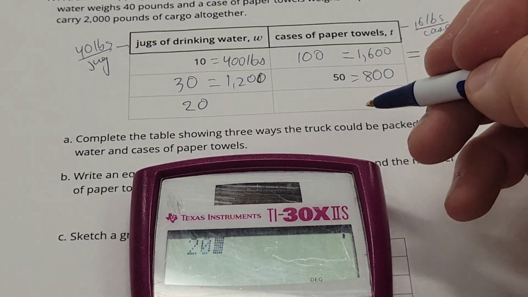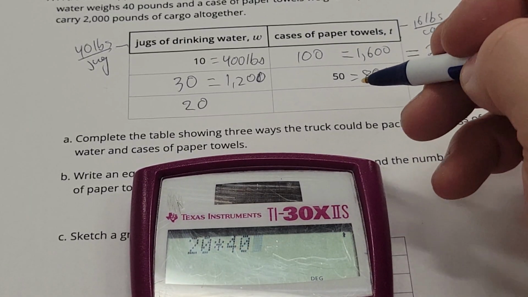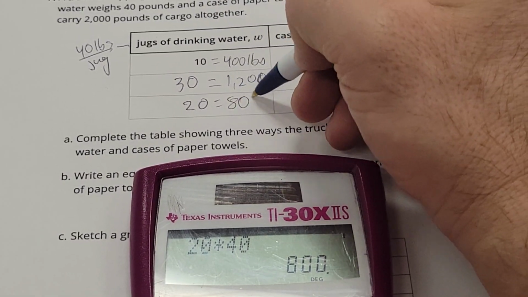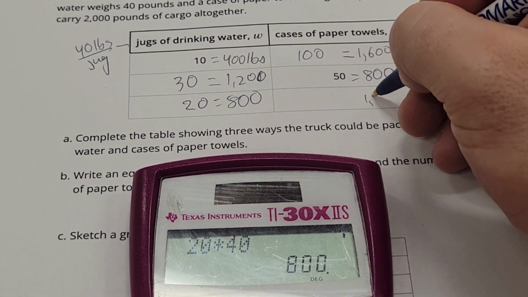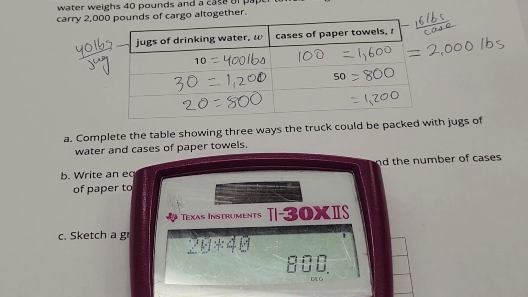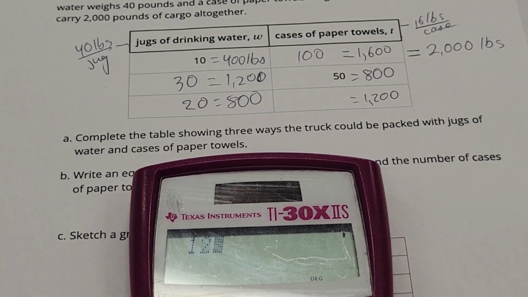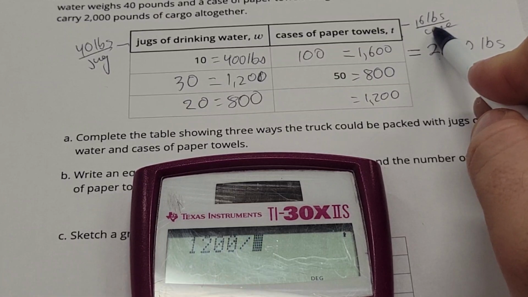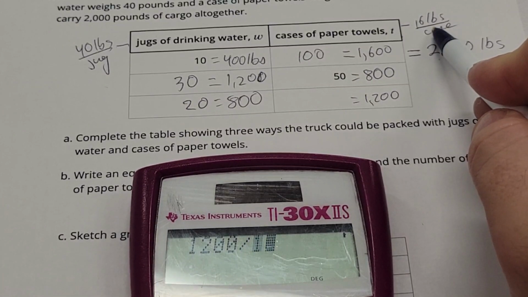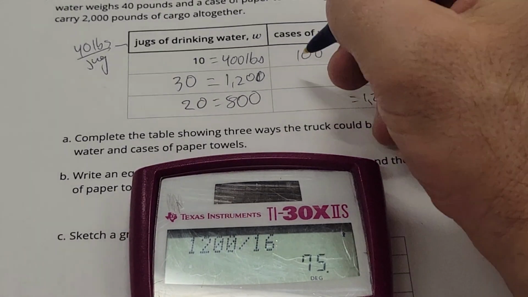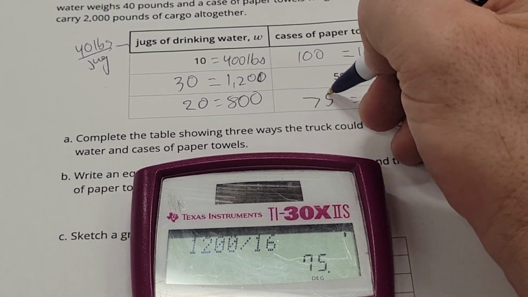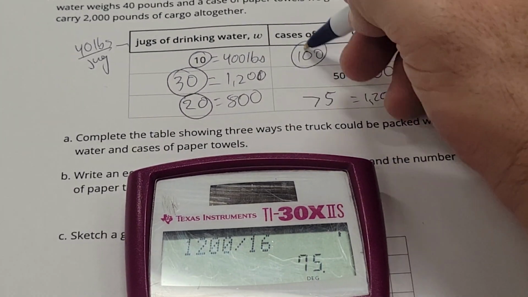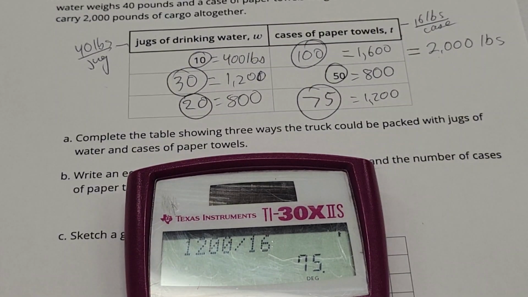So 20 jugs of water, they each weigh 40 pounds. That's 800. Now I'm going to have 1,200 left for cases of paper towel. So 1,200 pounds left over divided by the 16 pounds for each case is 75 cases. Okay, so I'm just going to circle the actual ones that are supposed to be in this table.